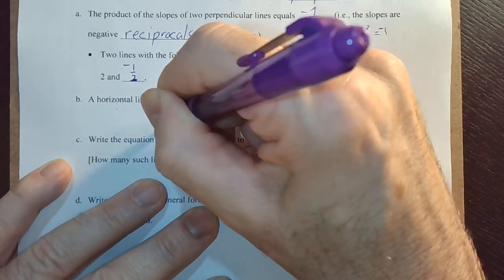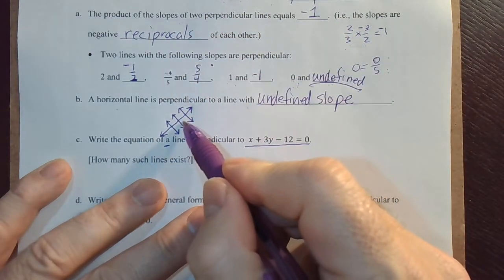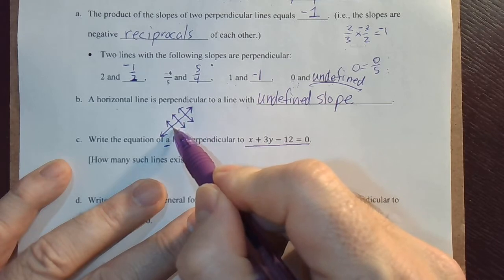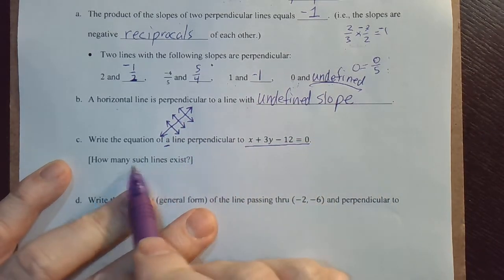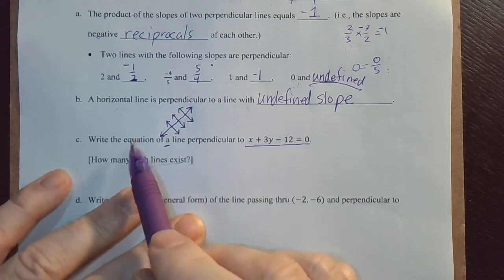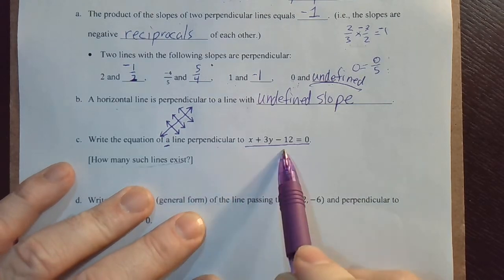There's one. There's one. And actually, there's infinitely many of them between this line and this line, and between this line and this line. So to answer this one, it's infinitely many. That's why I'm saying just write one, write a line that's perpendicular to this.